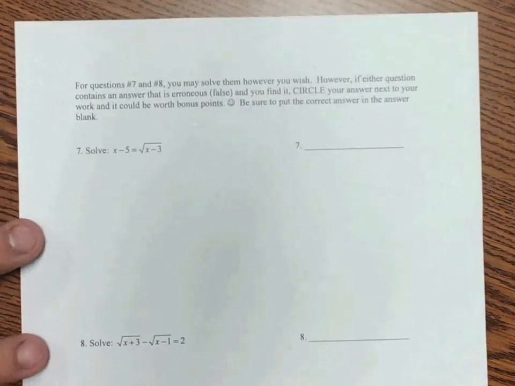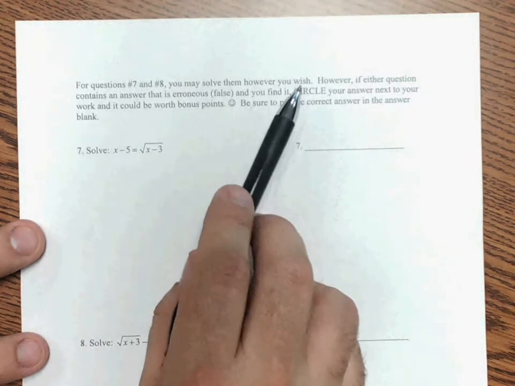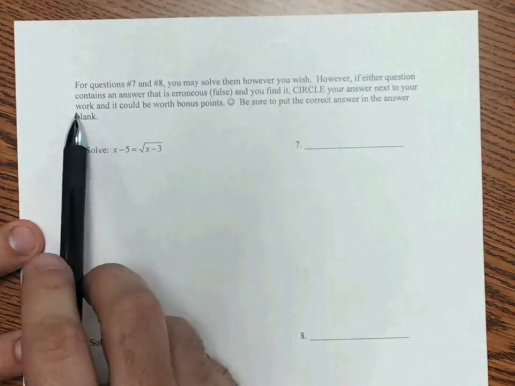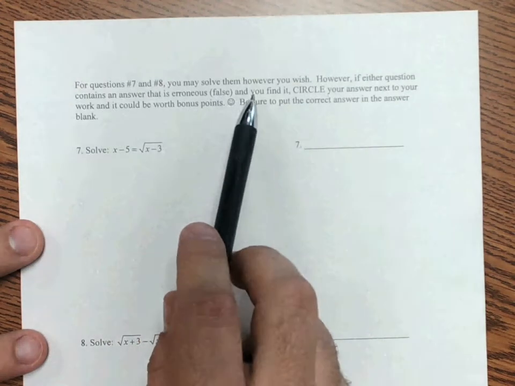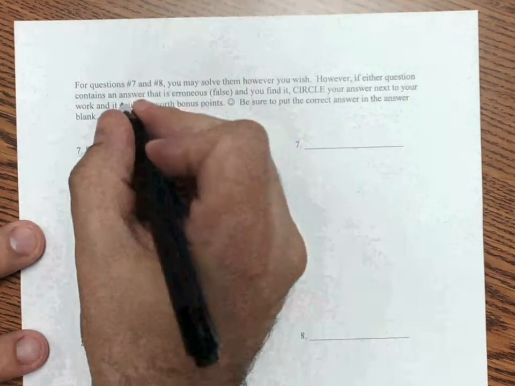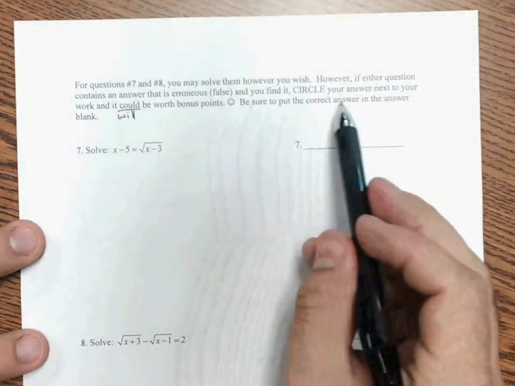Now there's a bunch of stuff up here. It says for questions 7 and 8, you may solve them however you wish. That means you can use the calculator on these if you want. It says, however, if either equation or question contains an answer that is erroneous or false, and you find it, circle your answer next to your work. It could be worth bonus points. I'm going to go ahead and say it will be worth bonus points. Be sure to put the correct answer in the answer blank.